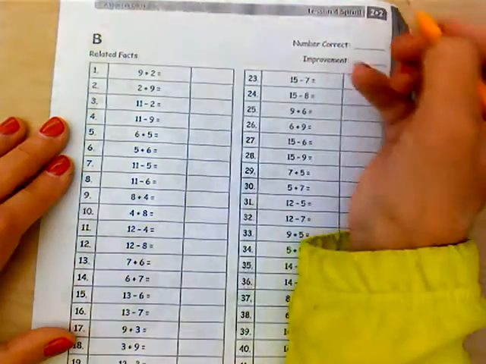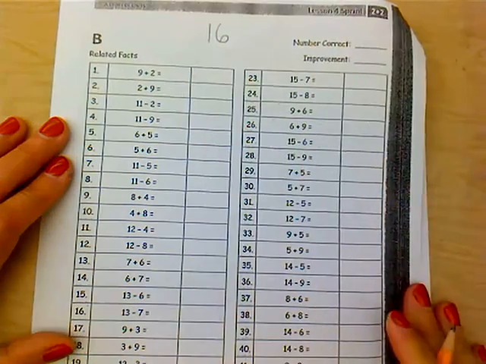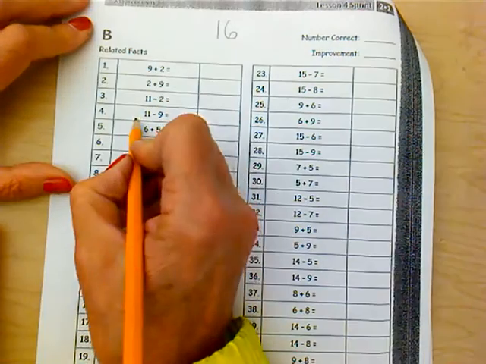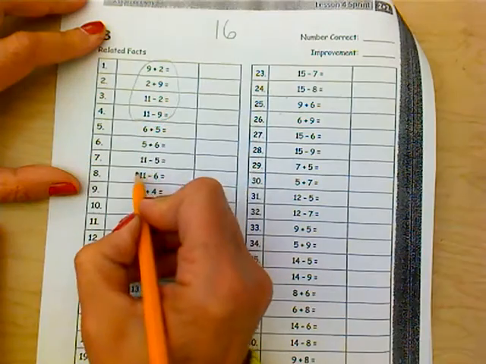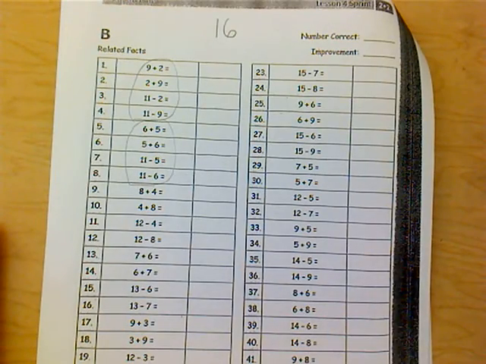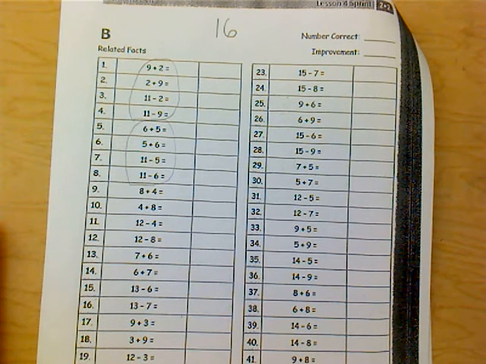And again, I remember that I had 16 on the last page. I'm just going to put that up there so I know what I'm trying to beat. So get your pencil ready. Oh, little hint, number bond. I'm just going to give you this hint. The number bonds are a little different, but they're still number bonds. That might help you to get a little farther and a little faster. Ready and begin. Don't stop. Keep going.